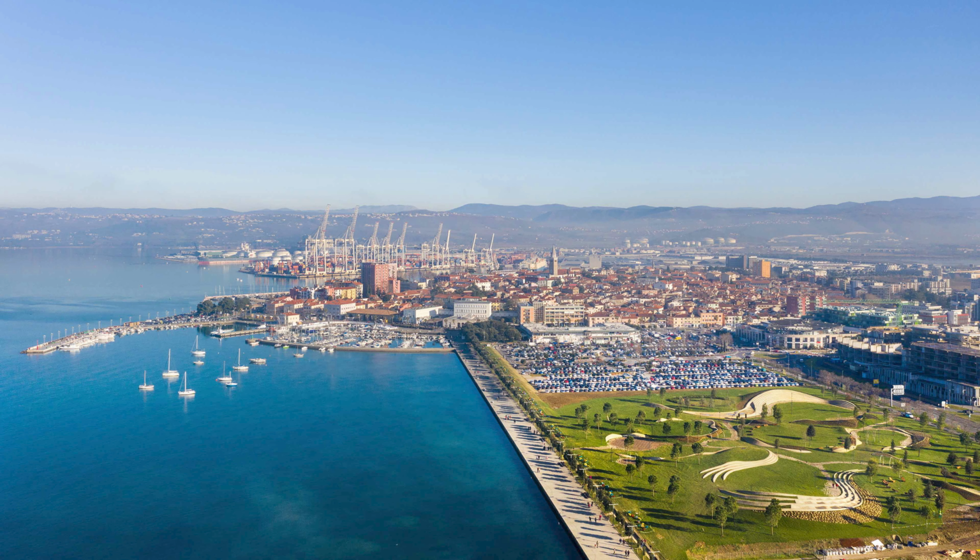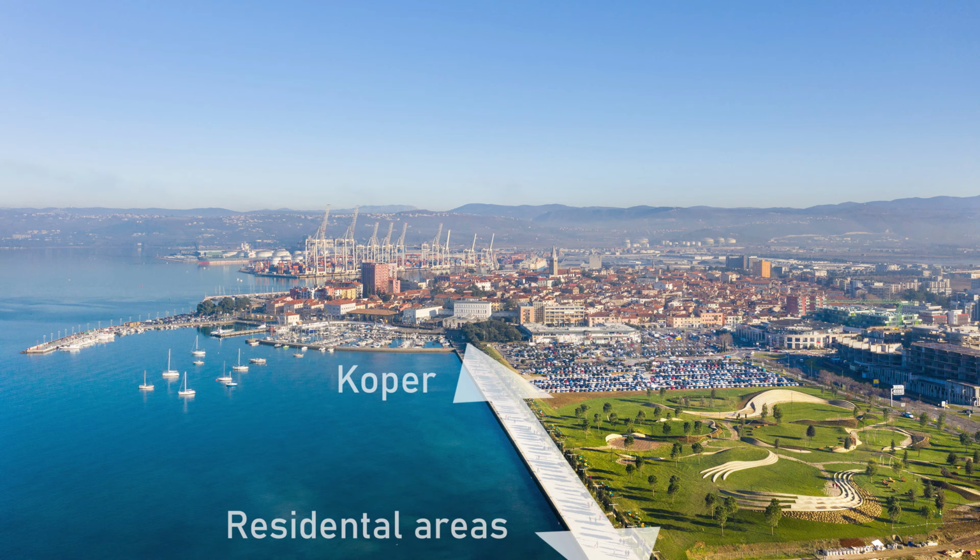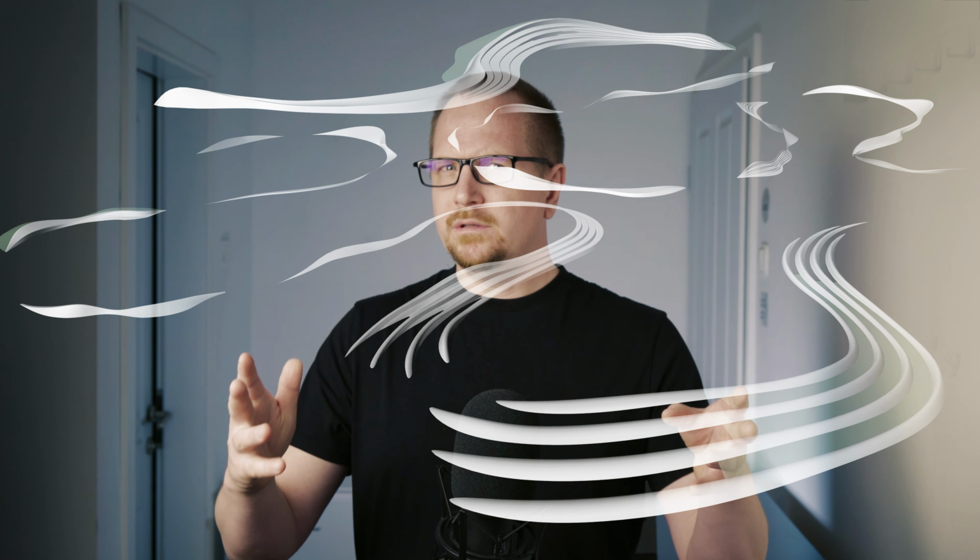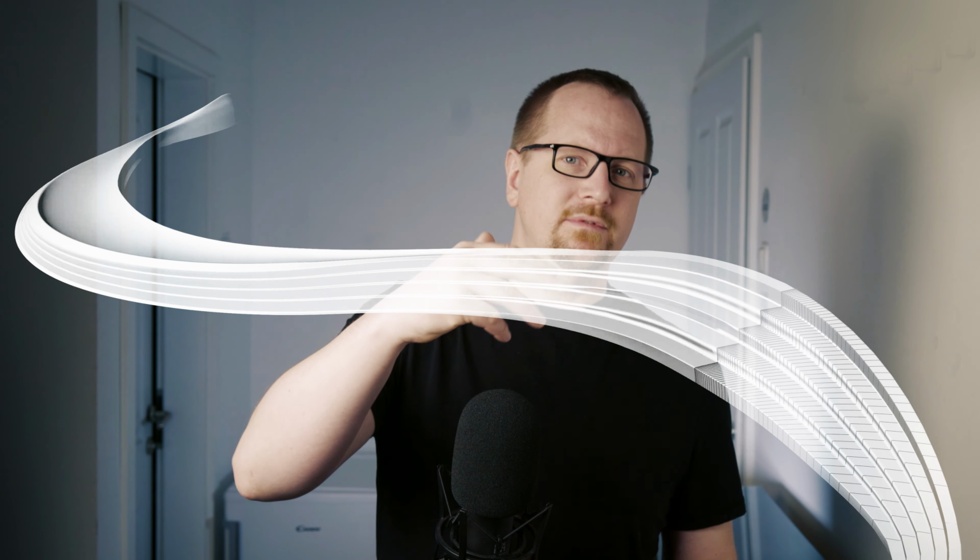Park is situated next to a busy promenade, connecting Koper with its residential areas. Our task was to pull people in. The shape we chose is an infinite loop. It's a shape that makes people naturally wonder, where is this path going to lead me to? The actual three-dimensional shape is a seamless progression of sections flowing from one into another.